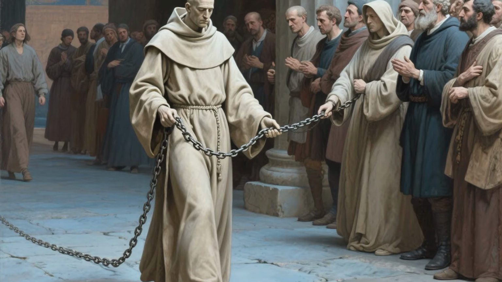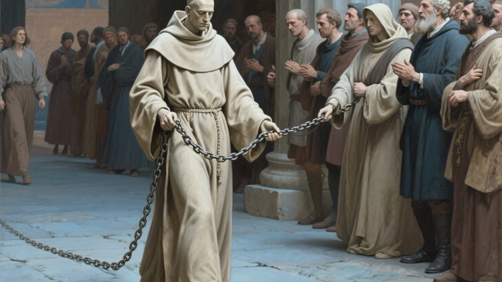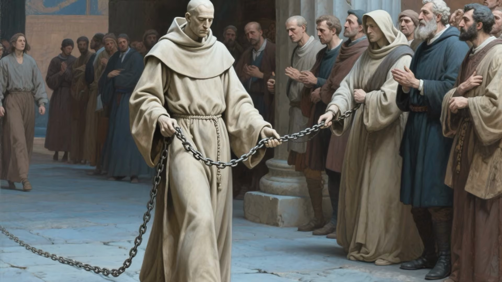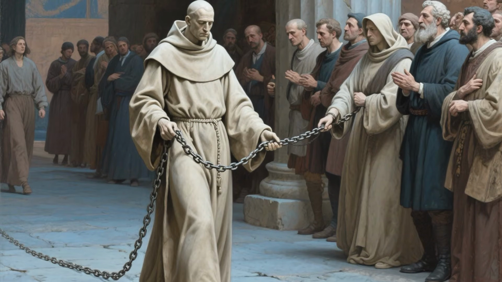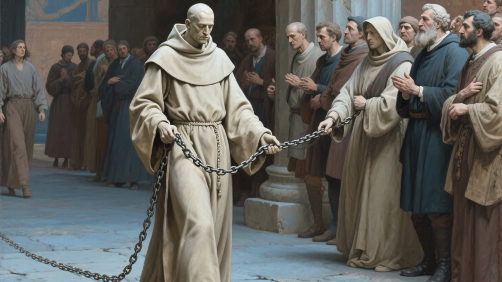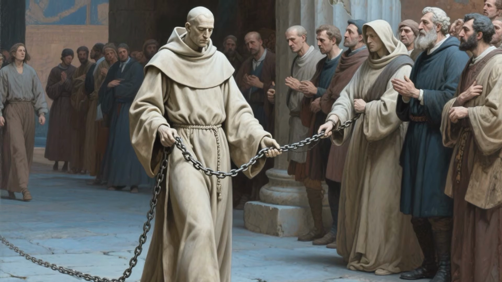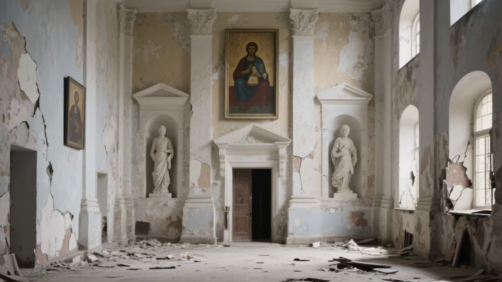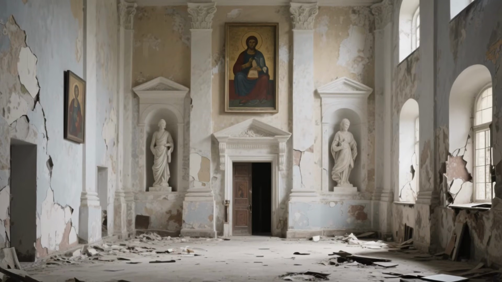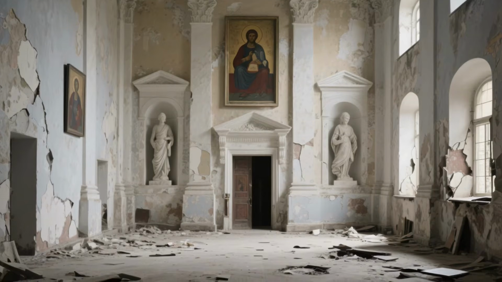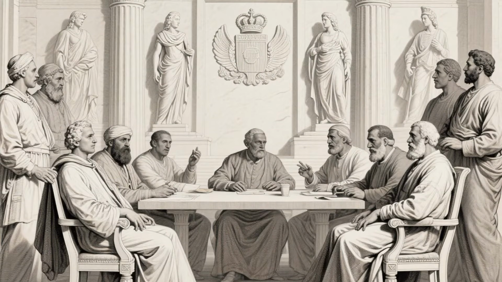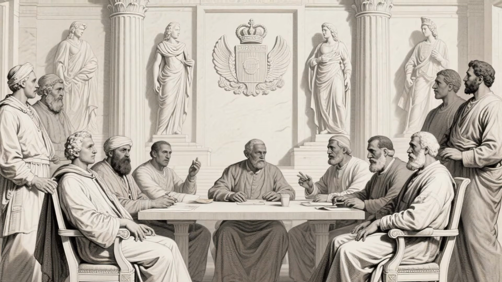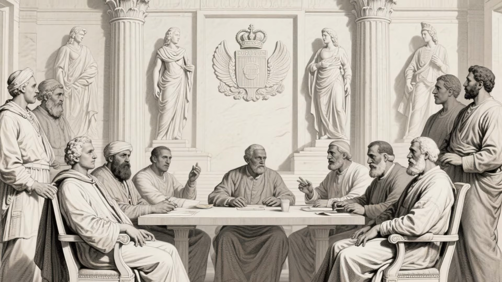Iconoclasm had significant social consequences. Monks and clergy who supported icon veneration often faced persecution, exile, or execution, particularly in regions where imperial enforcement was strongest. Monasteries, deprived of income derived from the production and sale of icons, experienced economic disruption. Conversely, those who adhered to iconoclastic policies could gain imperial favor, leading to shifts in local leadership and resource allocation.